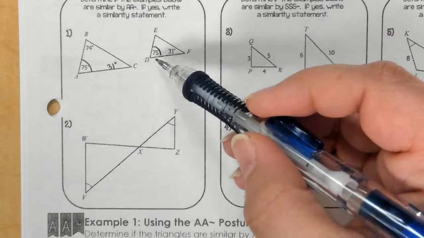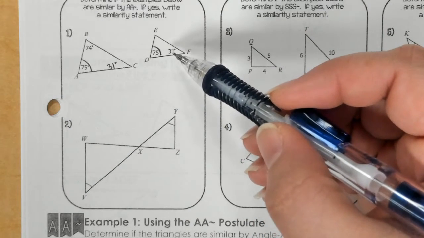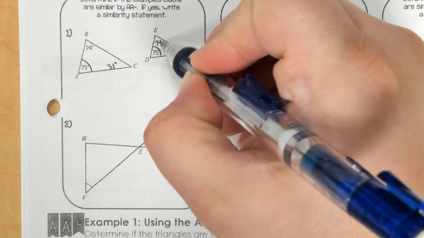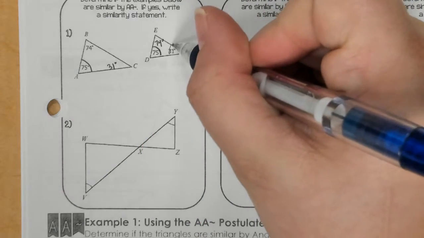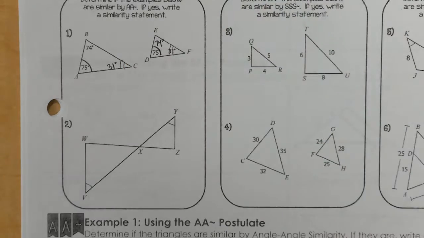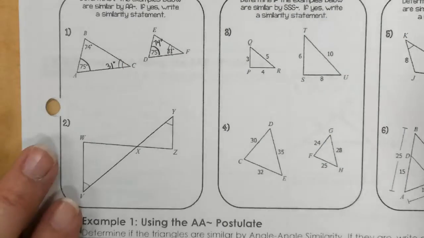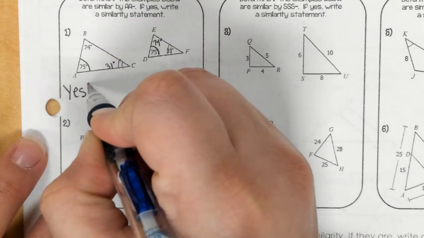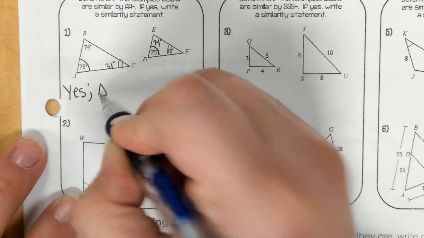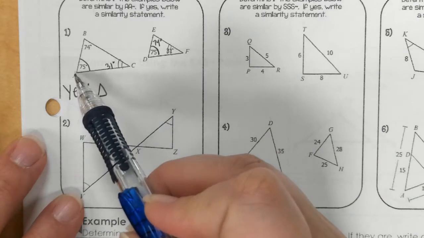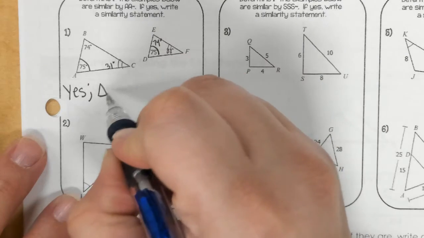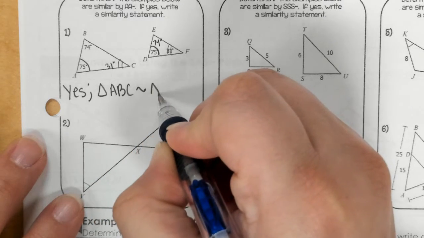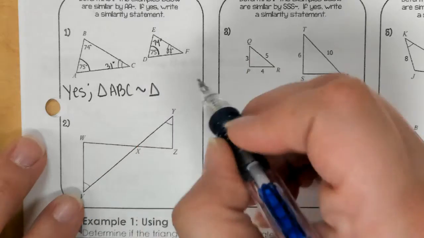If I add 75 and 31 and subtract from 180, then I get 74 degrees. So, do these match up? Yes. So this we could say is proven by angle-angle. So we could say yes. And then we have to write a similarity statement. So I would say triangle ABC is similar to triangle DEF.